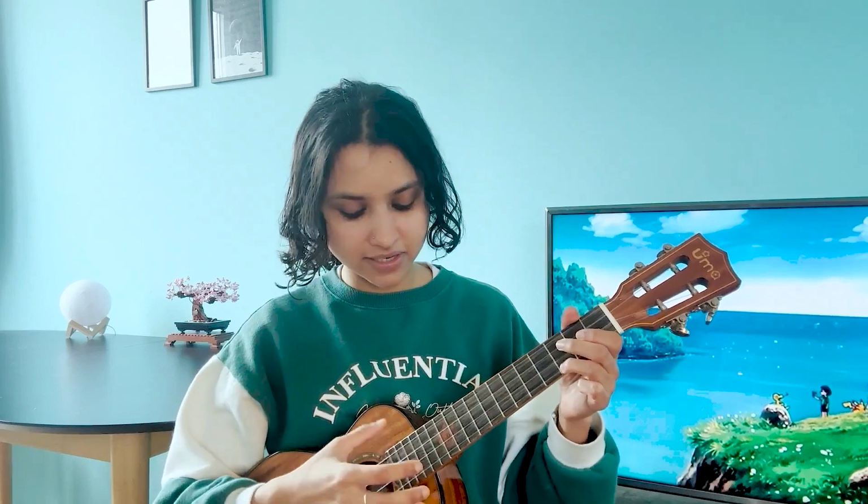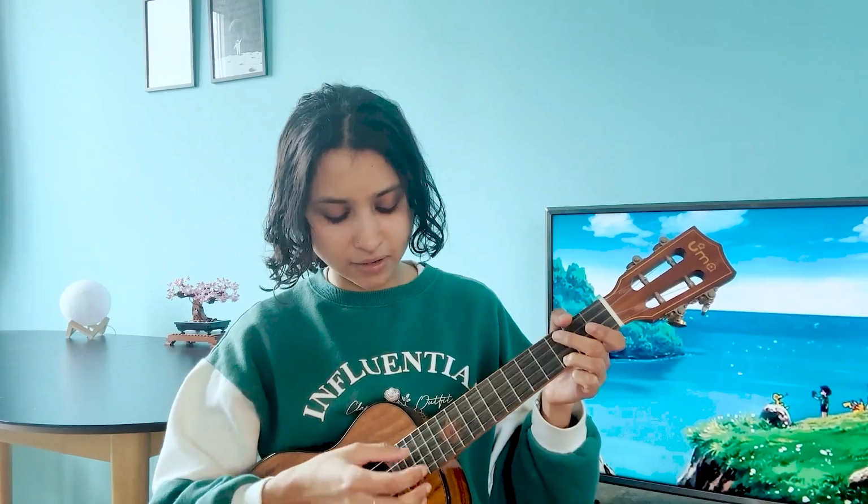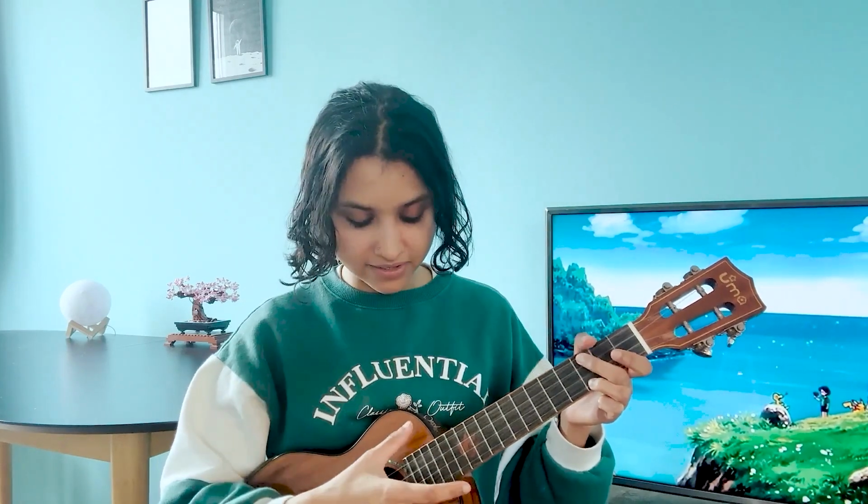A simple way to test if you're doing it right is by playing a C major and just listening if you hear this note as well. Because if you hear only this, then it means that you're not hitting all the strings from top to bottom. But if you hear this, and you hear this note as well, then it means that you're hitting the strings correctly.